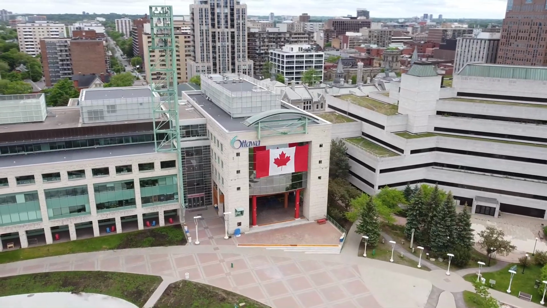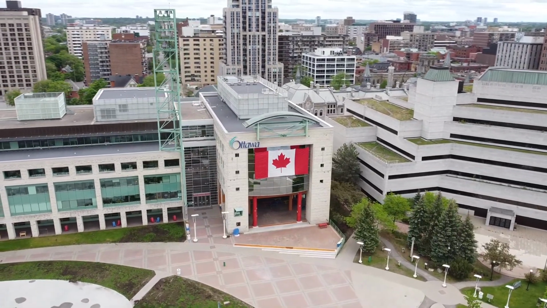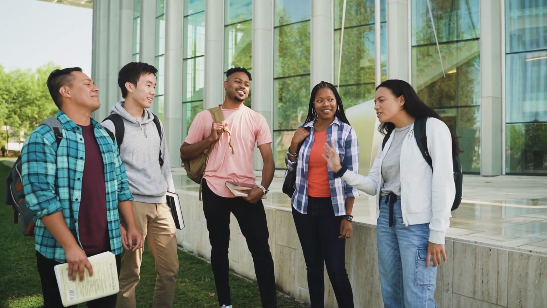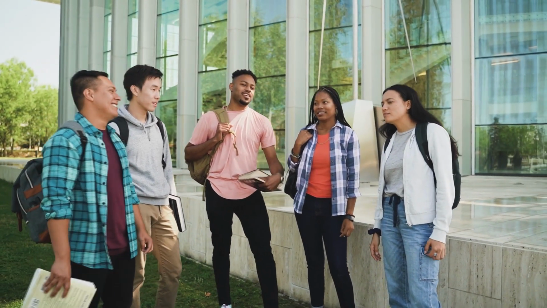There's been a lot of talk about Canada putting a cap on international students. So, today we'll be talking about the hot button issue, the potential cap on international students, and its impact on the housing crisis. Stick around to get the full scope.